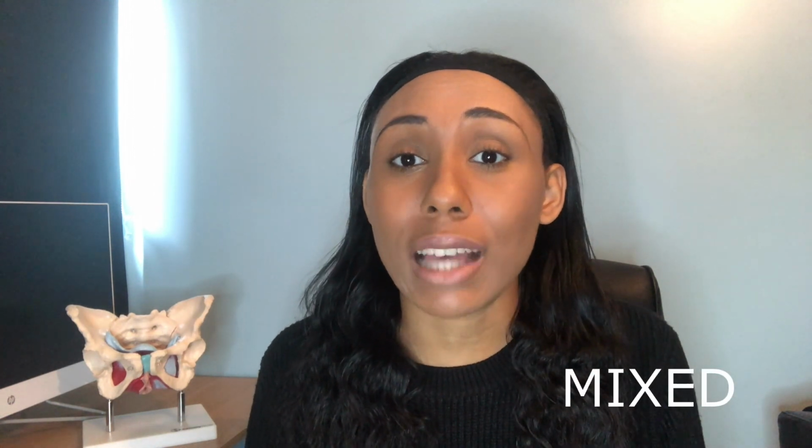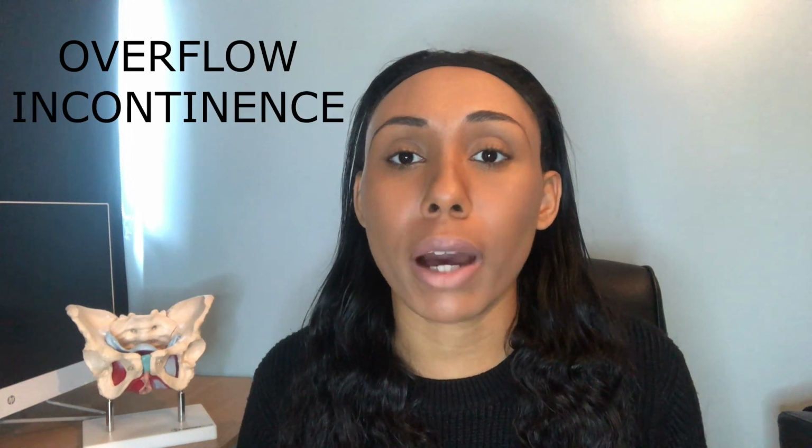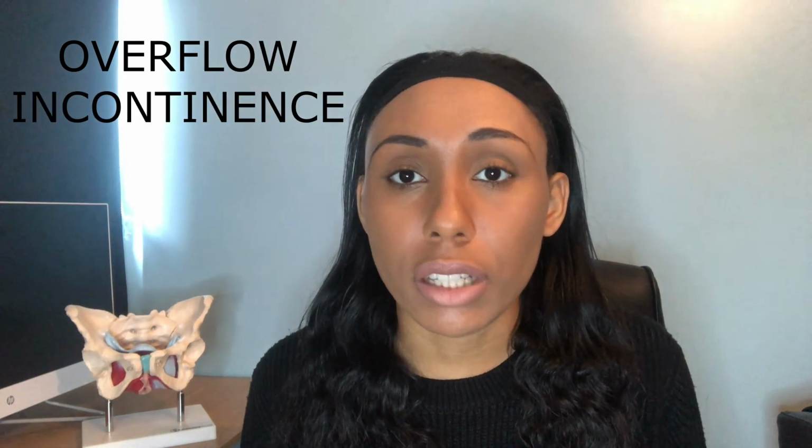Mixed, so stress and urgency symptoms. Overflow incontinence, so this may be caused by A, detrusor underactivity. The detrusor is a muscle which contracts and relaxes to release and help store urine respectively. Or B, bladder outlet obstruction, which means the bladder is unable to empty fully, therefore leading to retention and then leakage of urine, chronic urinary retention.